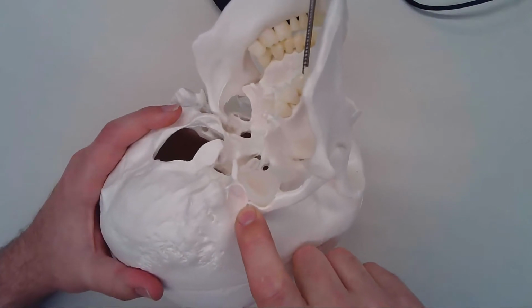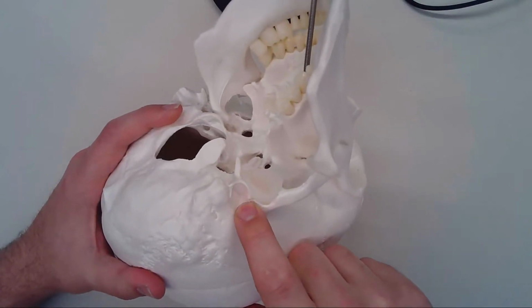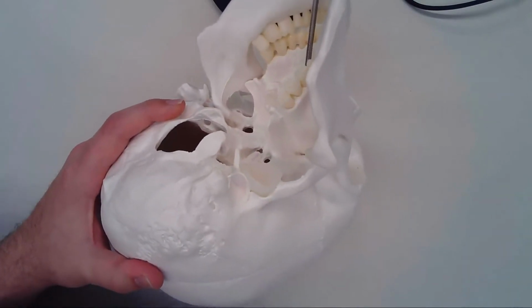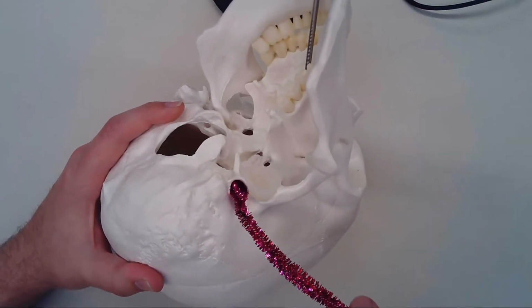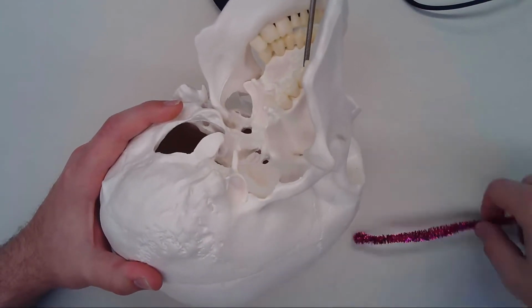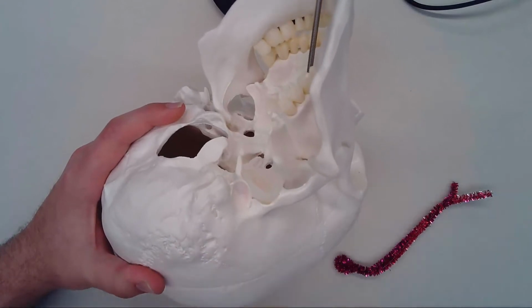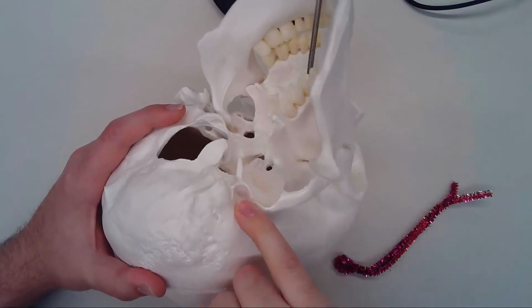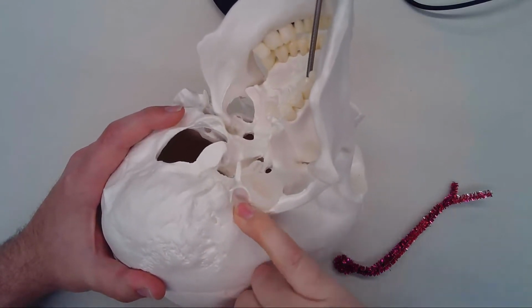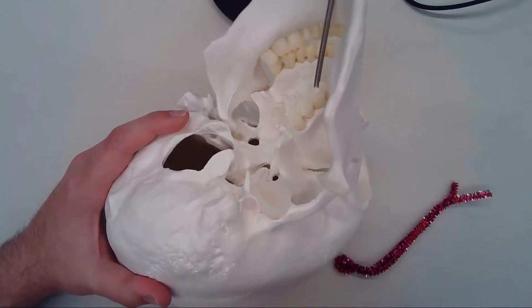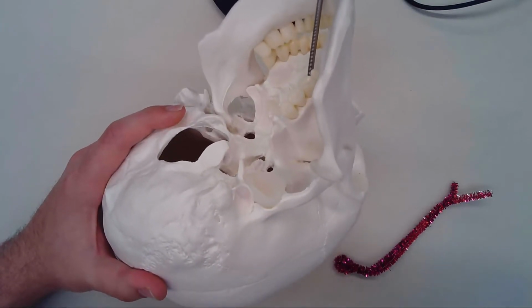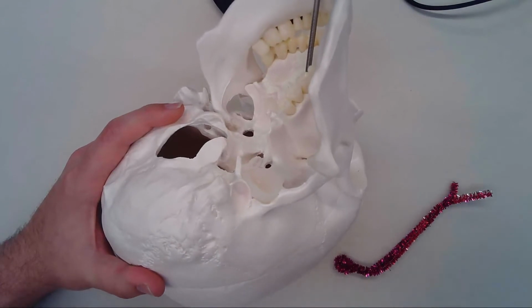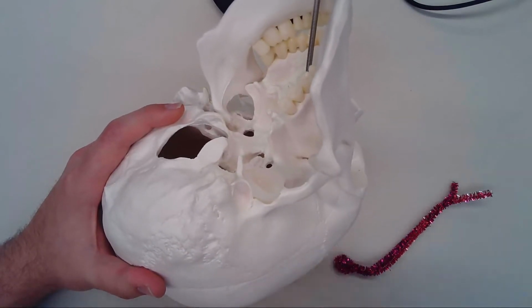Okay. As we continue to move posterior, we have what is known as our external auditory meatus. So the external auditory meatus, if I put this pipe cleaner in it, is a pathway through which your ear canal is going. As we listen to something, sound waves reverberate through that and go down to the brain. External means on the outside, auditory meaning ear, and meatus is a canal or hole. So again, this is where your ear canal is.